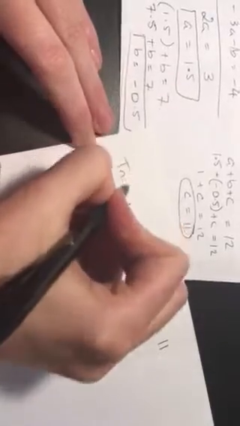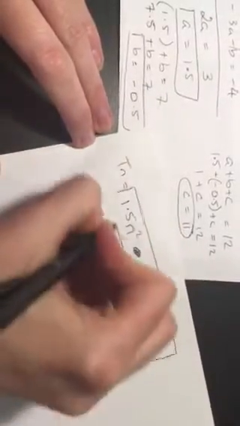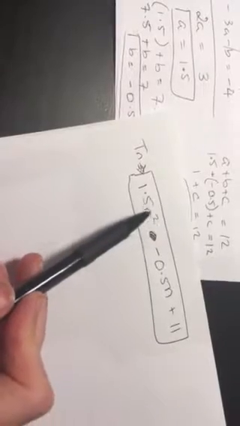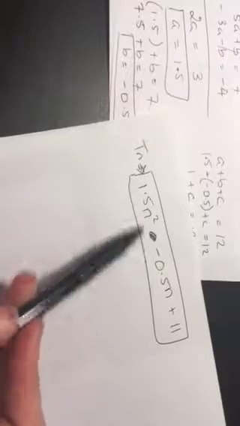That's what my general term now looks like. And you can check that out and see, does it work, if you put in 1. So 1 squared times 1.5 minus 0.5 plus 11, that definitely works. That gives me the first term, which is 12. And so on. You can check, does it work? And it allows me now to find the 5th term really fast if I didn't have it. The 10th term, the 20th term, the 100th term, I don't have to get them all the way up along.